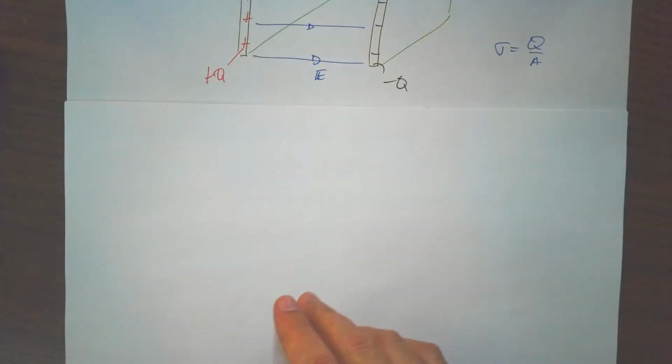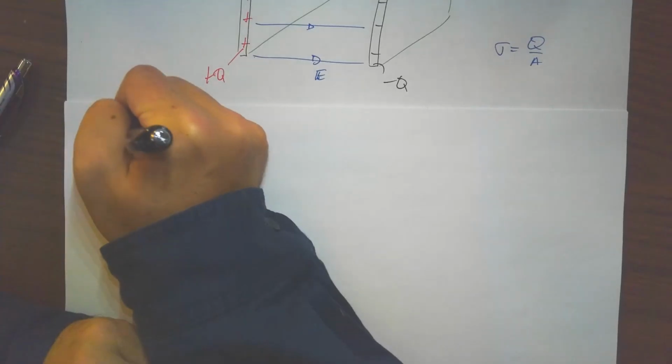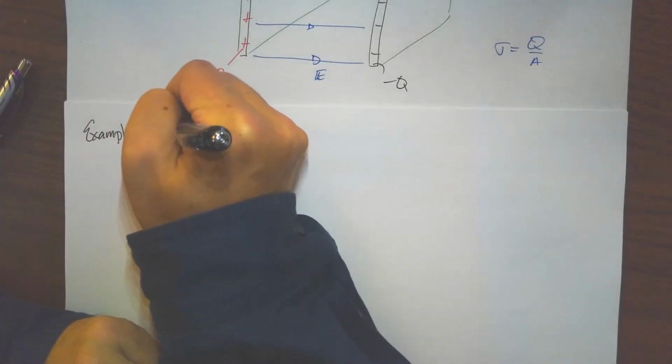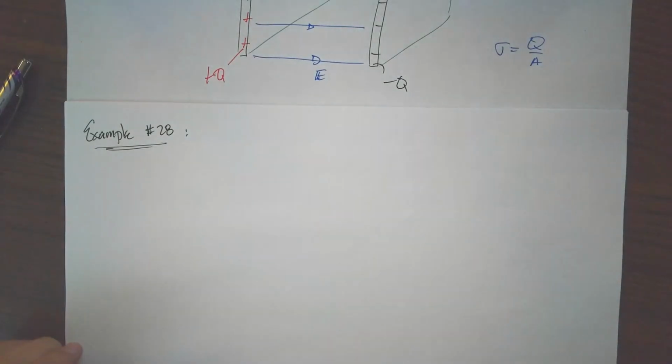Number 28. Okay. 28 says you are working on a research project in which you must control the direction of travel of electrons using deflection plates. You have devised an apparatus shown in the figure.